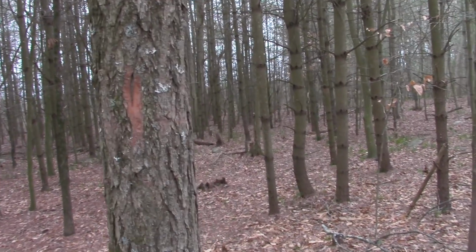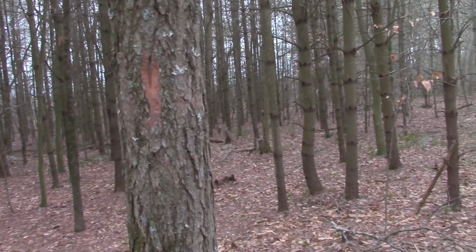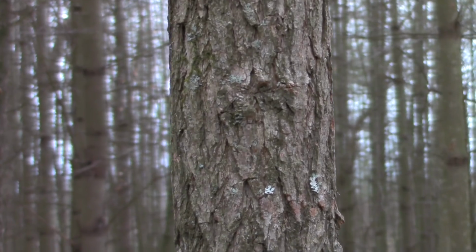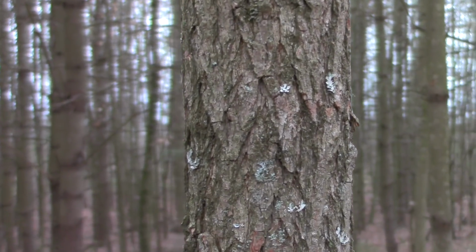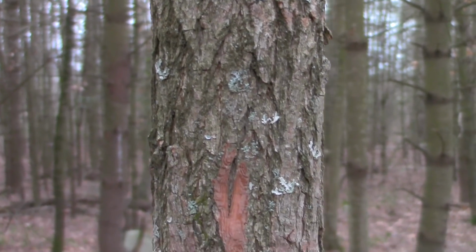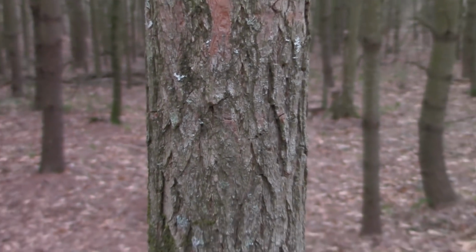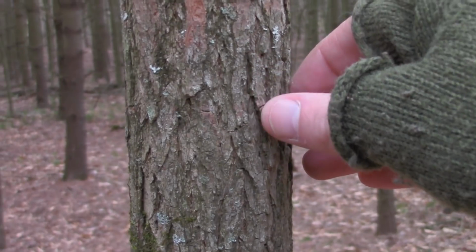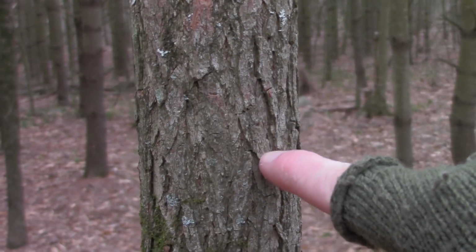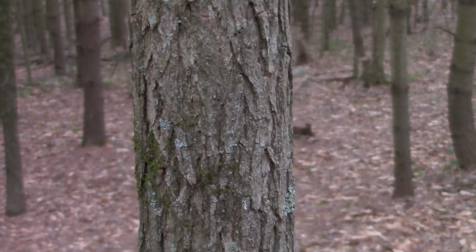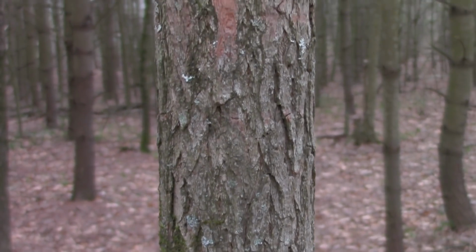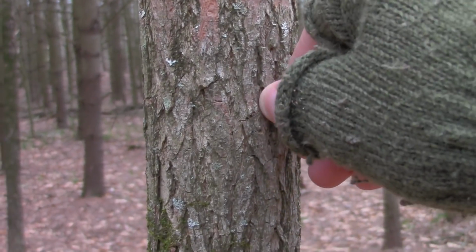It has a raised scale-like bark. As you can see, its bark makes curves, S-curves, and it's raised up.